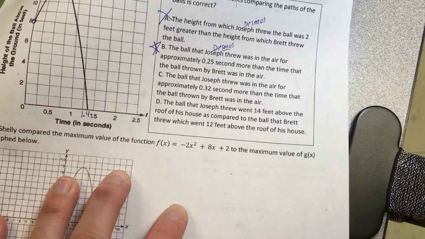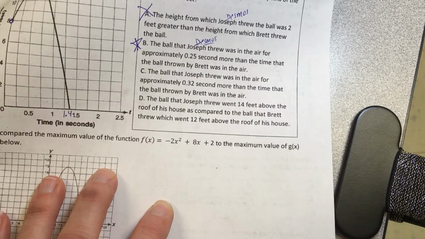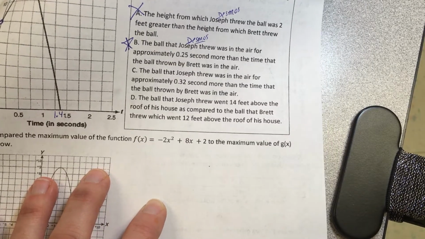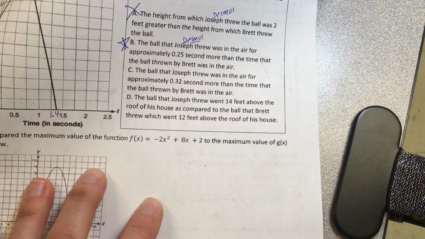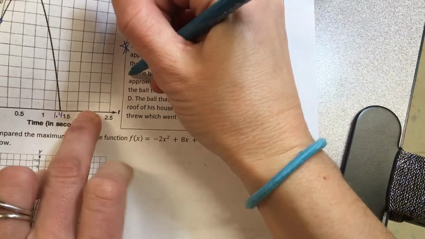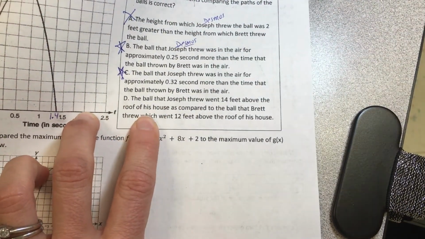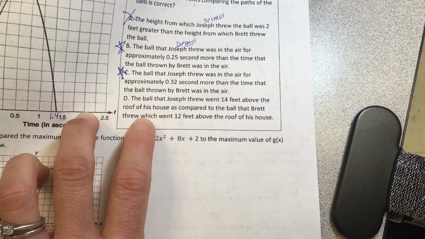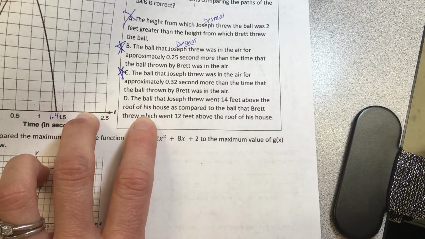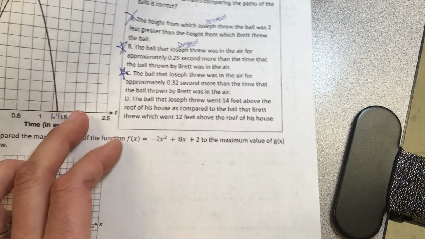Okay? The ball that Joseph threw was in the air approximately 0.32 seconds more than the time. Sorry. Actually, I don't like this question. Let me read D. The ball that Joseph threw went 15 feet above the roof of his house as compared to the ball that Brett threw, which went 12 feet above the roof of his house.